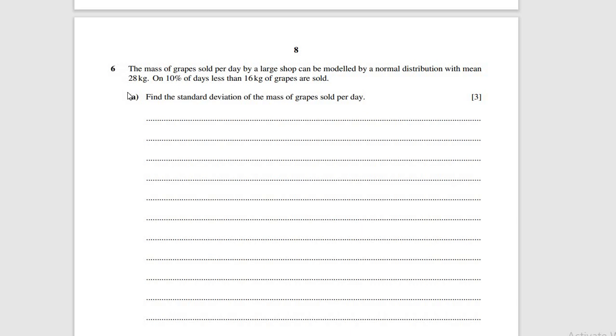Of course, they mentioned that the mass can be modeled by normal distribution, mean and variance, with a mean of 28 kg. The mean is 28 kg.